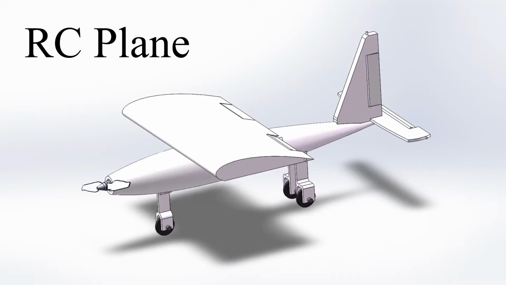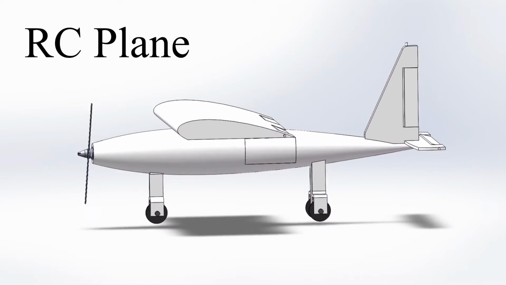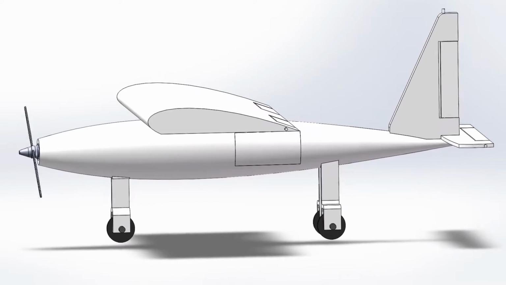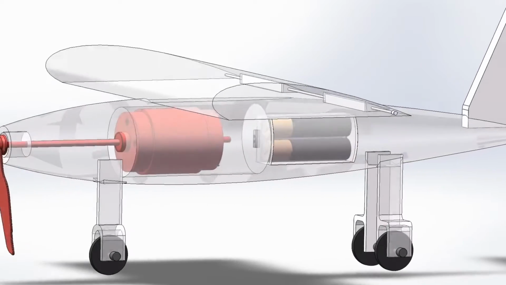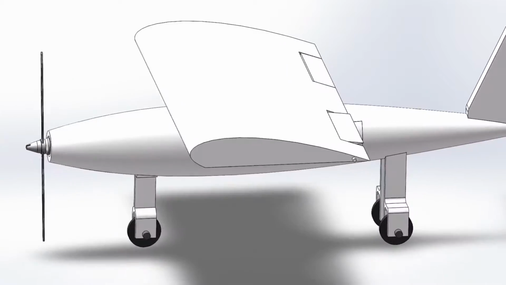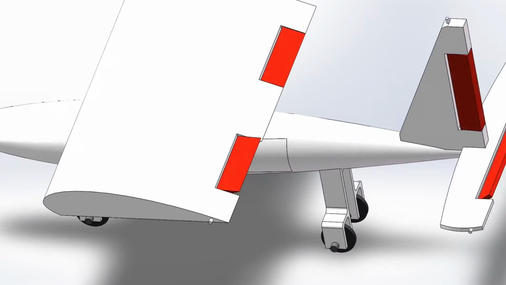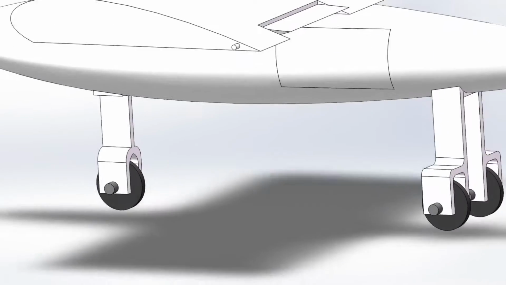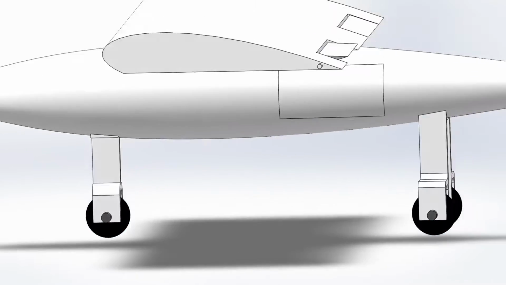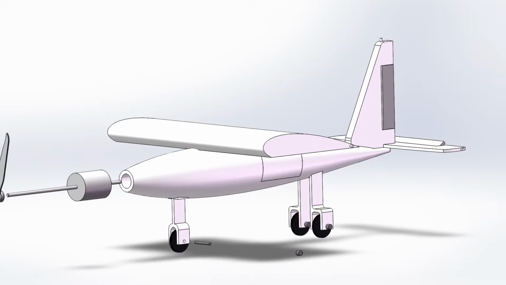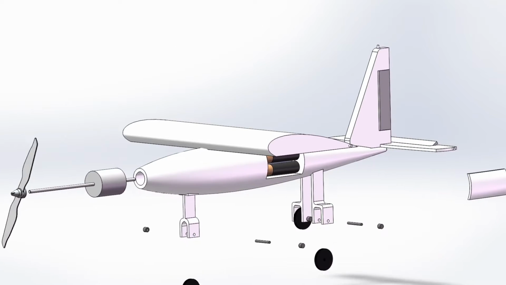Here is a custom RC plane designed in Solidworks. There are several systems of moving components, including the propeller DC motor system, the ailerons, elevators and rudders, and the wheels. Additionally, there is a compartment to place 2 AAA batteries to power the plane, covered by a snap-in lid.